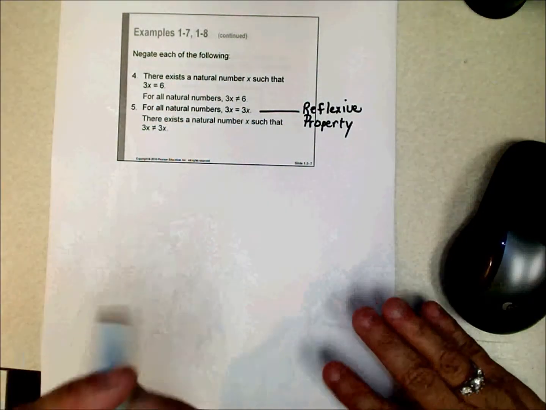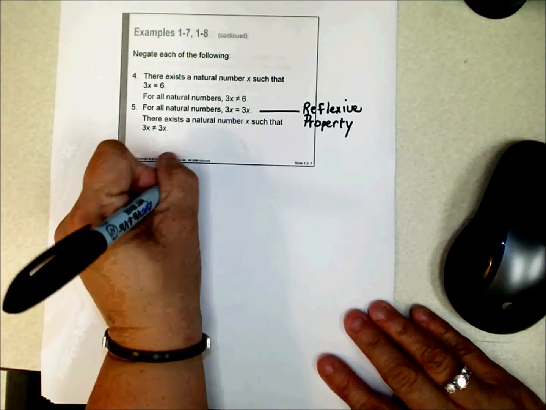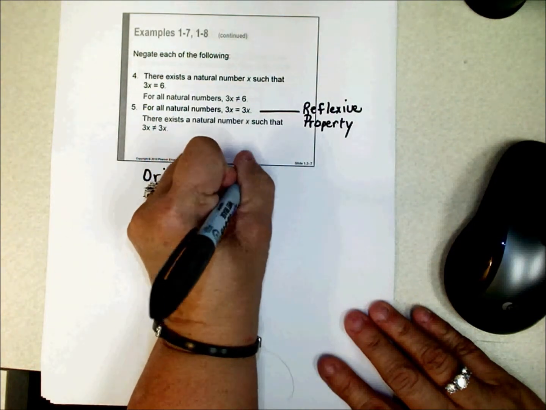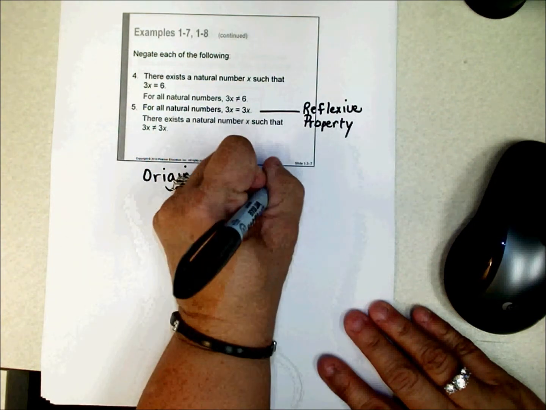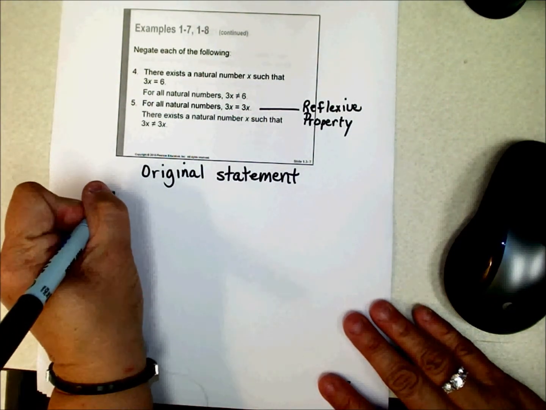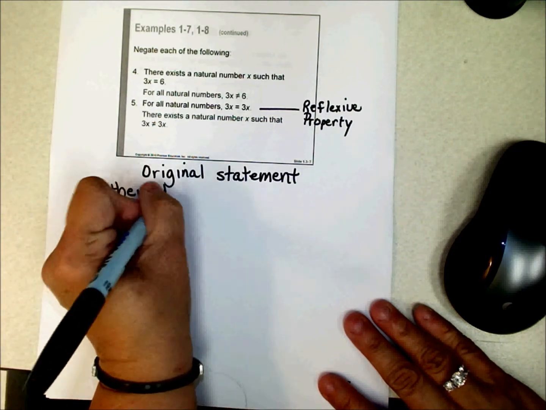So if the original statement is true, then when we negate it or do the opposite, then the opposite statement will be false.